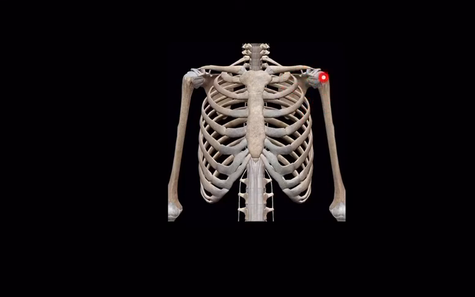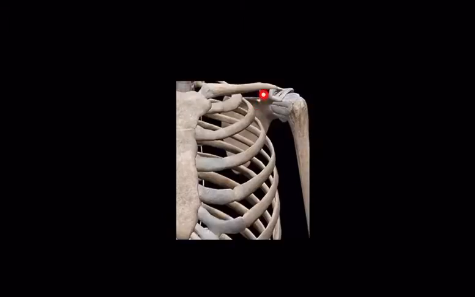Let us see the boundaries of axilla today. This is a closer view. So this is the axilla. And you can see that the axilla communicates with the root of neck through this canal. That canal is known as cervico-axillary canal, from neck to axilla. All the contents of axilla come from the root of neck through this canal.